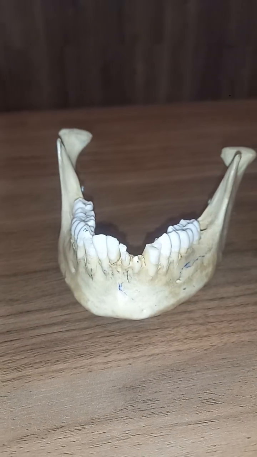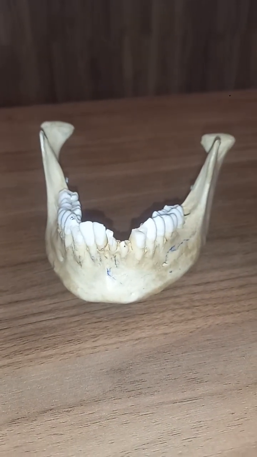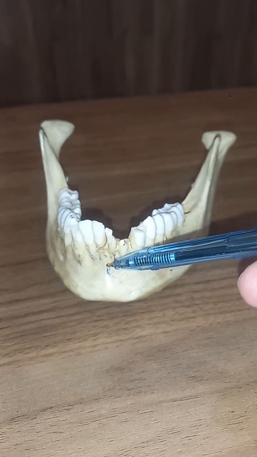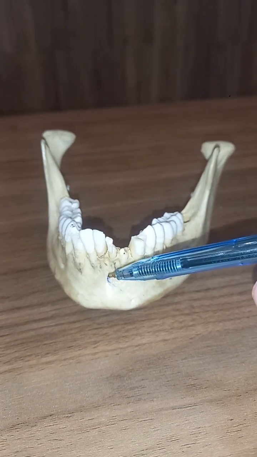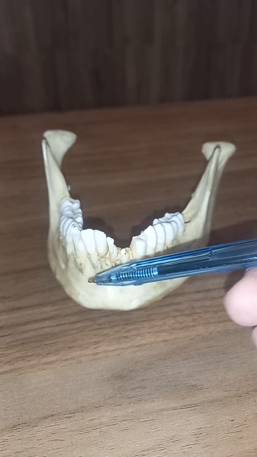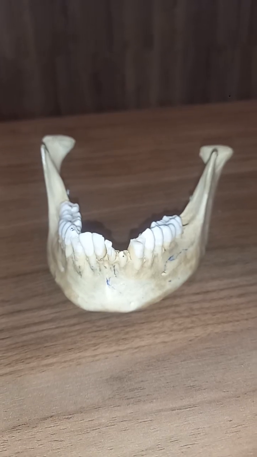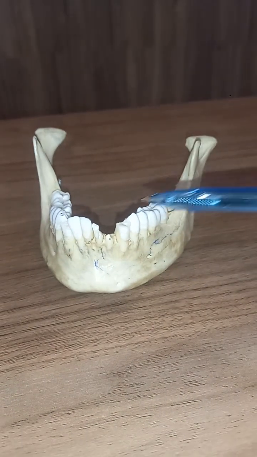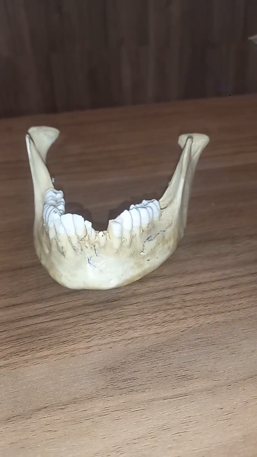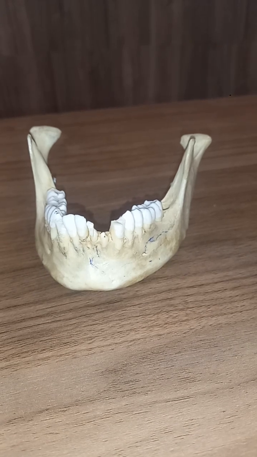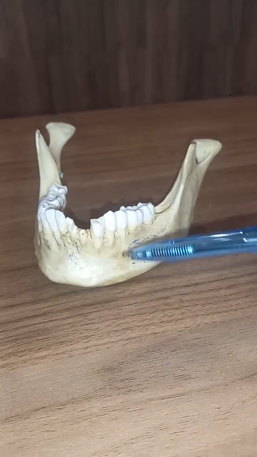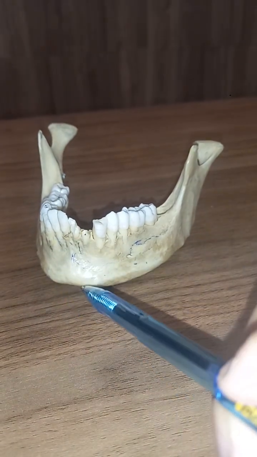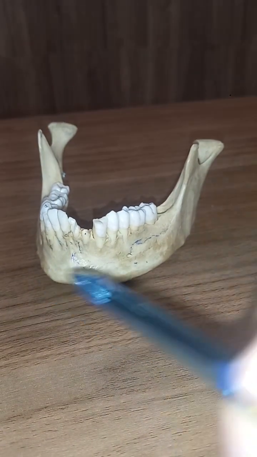So features are, first of all, symphysis menti. It is in the midline, and it is formed during development when fusion of the two bodies of the mandible occurs. Then the second thing is mental protuberance. In simple words, it is the chin. Then the third one is mental tubercle. Mental tubercles are present at the corners of the chin.